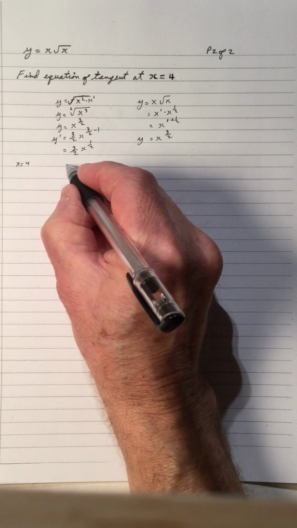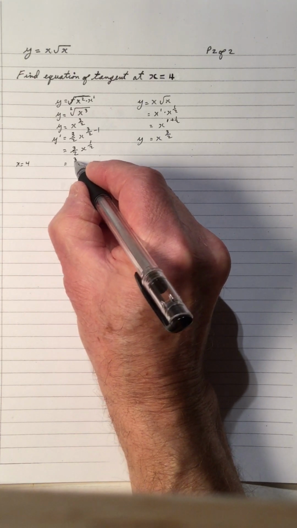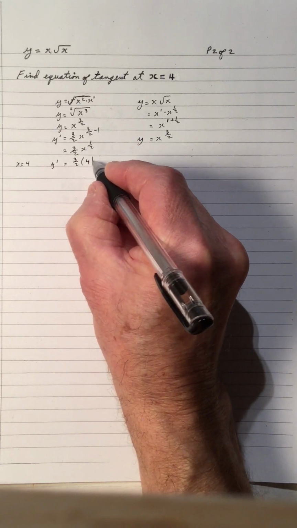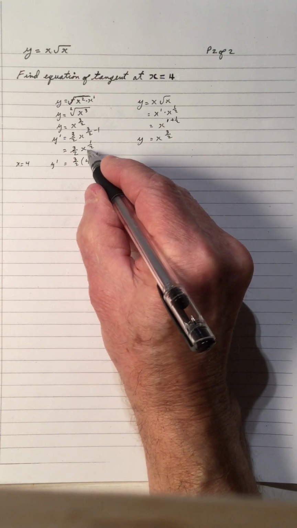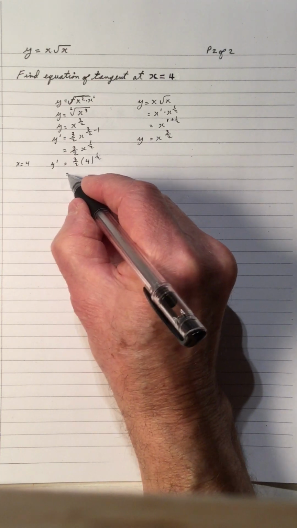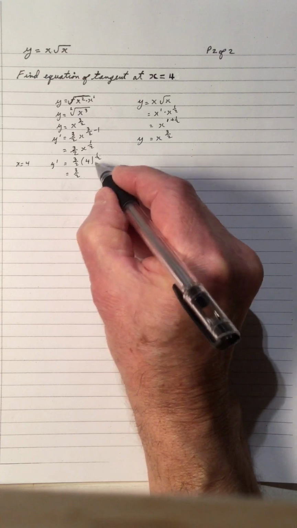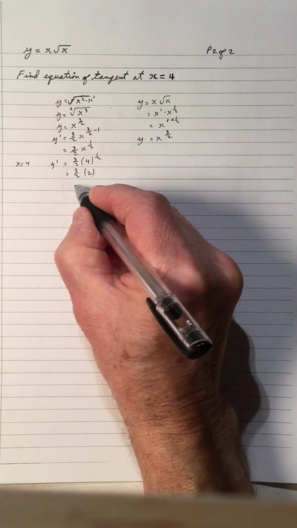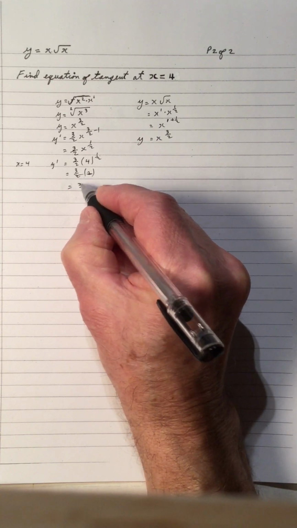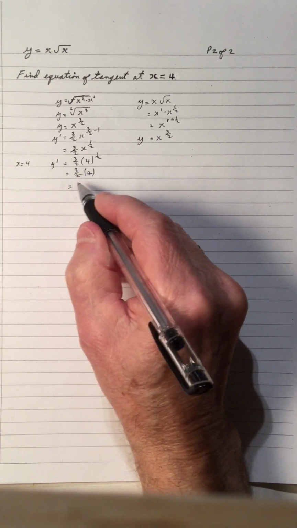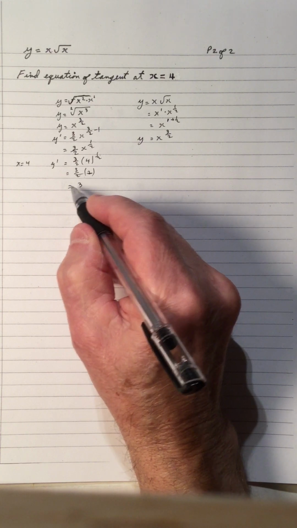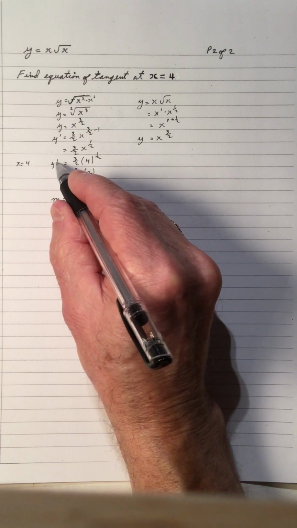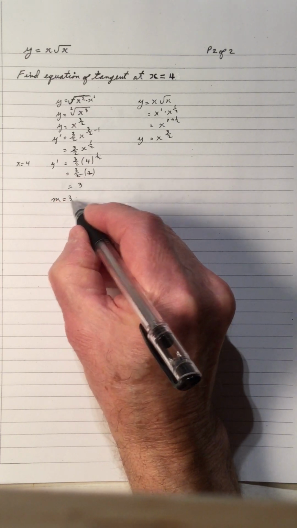So where x equals 4, the derivative, y prime, x is 4. So you can see why I could leave it as x to the half, because 4 to the 1/2, that's understood to be the square root of 4, which is a 2. And the 2's cancel to give you a 3. So at 4, the derivative, the slope of the tangent, is 3. So the derivative, y prime, is the slope of the tangent, which is 3.